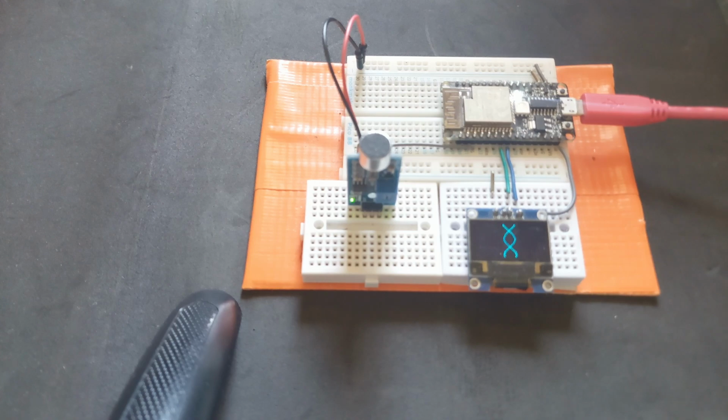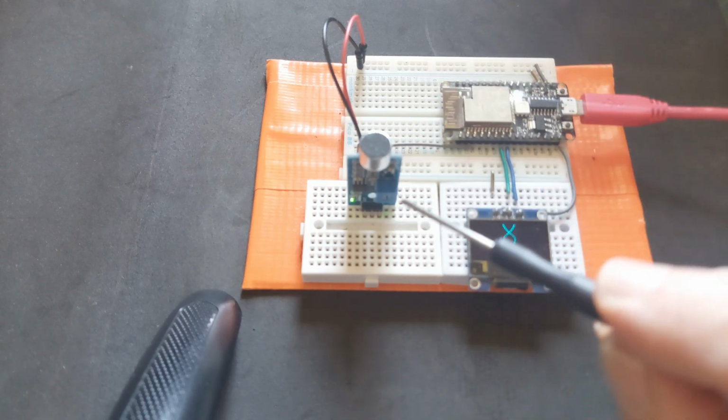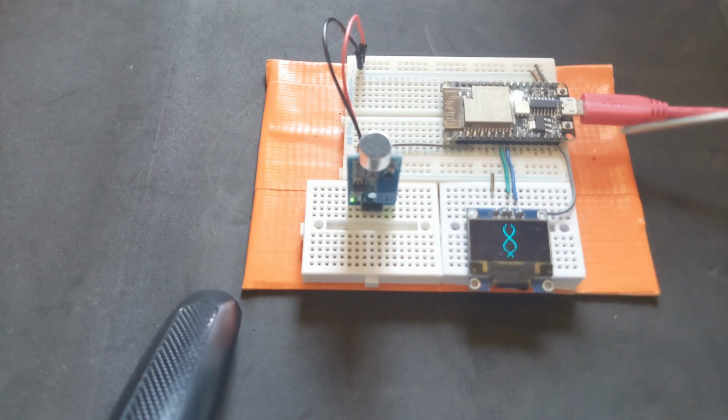So you can regulate it with a screwdriver on the pot here, and I have the SDA and ACL, pin 7, pin 6, 3 volt power for the sound sensor, and 5 volt here, 5 volt for the OLED takes 5 volt.